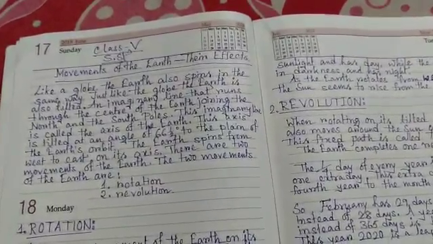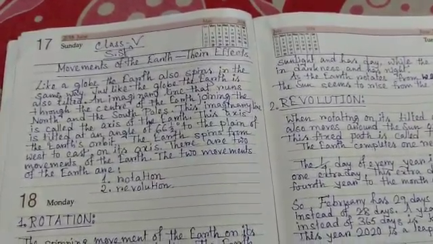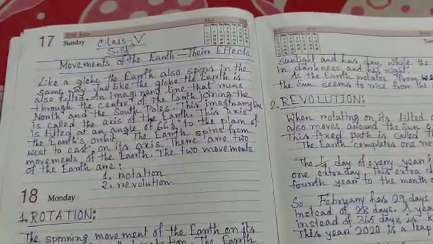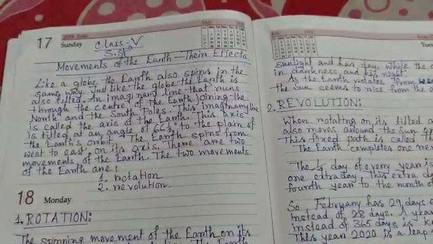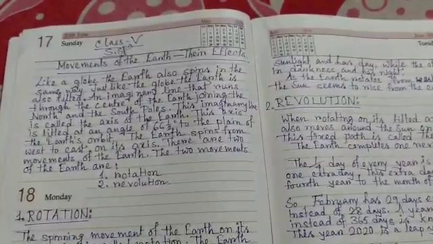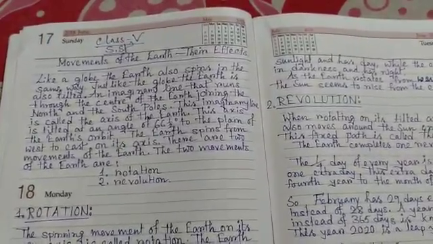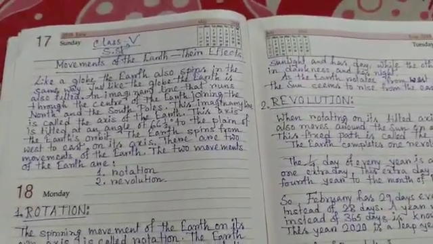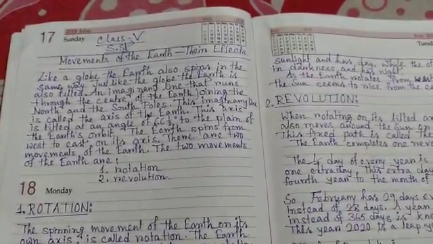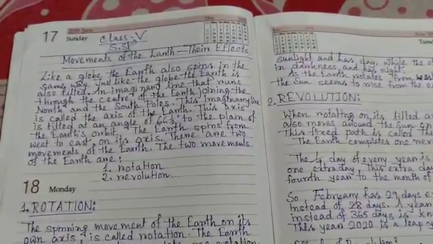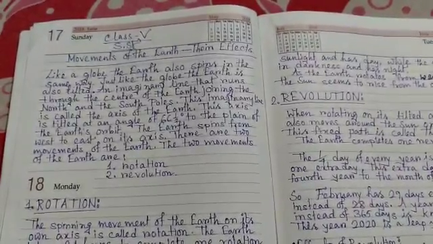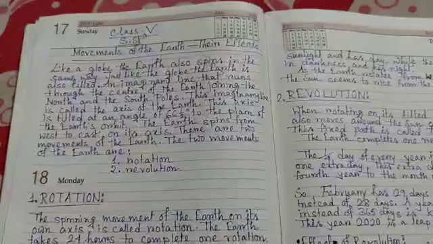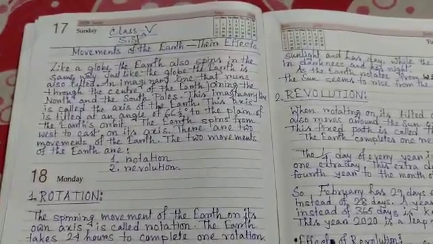An imaginary line that runs through the center of the earth, joining the north and the south poles, is called the axis of the earth. This axis is tilted at an angle of 66.5 degrees to the plane of the earth's orbit. The earth spins from west to east on its axis. There are two movements of the earth: number 1 rotation and number 2 revolution.